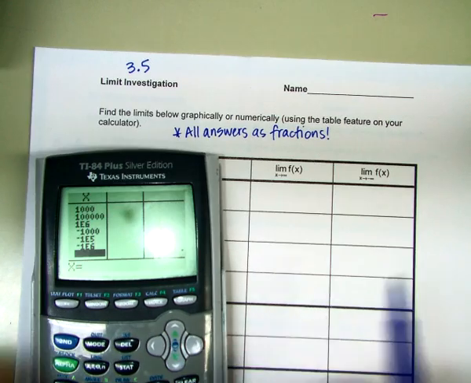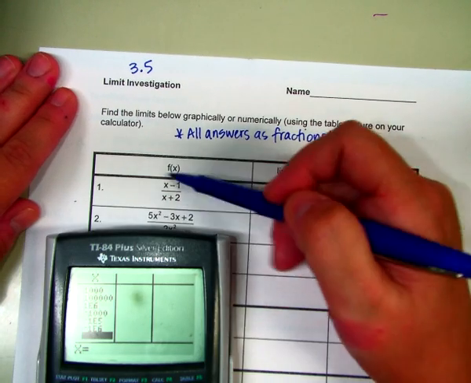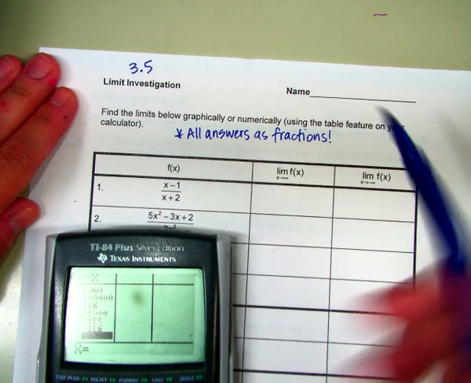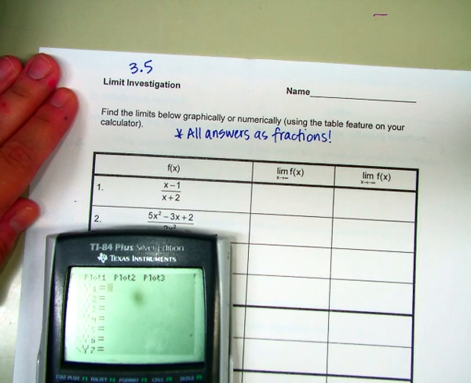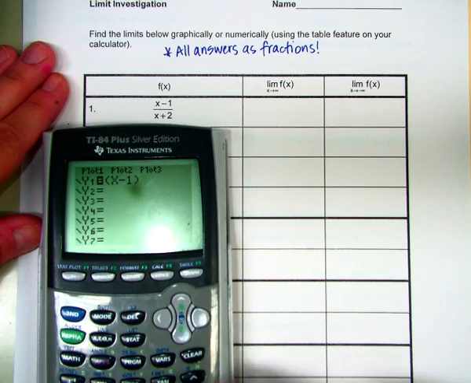Okay, so in order to do this, once you have these set, all you have to do is go in here and change the function every now and again. So I'm going to hit y equals, and since all of the ones in this example are rational, you need to make sure that you put x minus 1 in parentheses, divided by the denominator, x plus 2, also in parentheses.